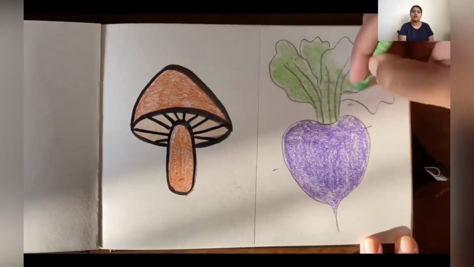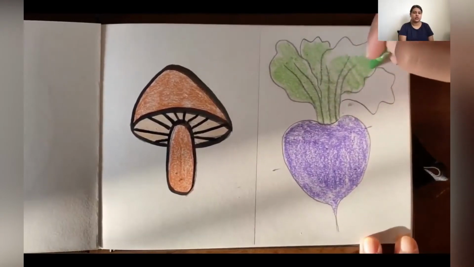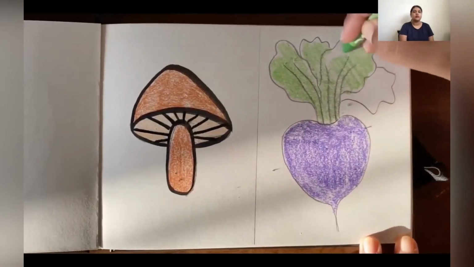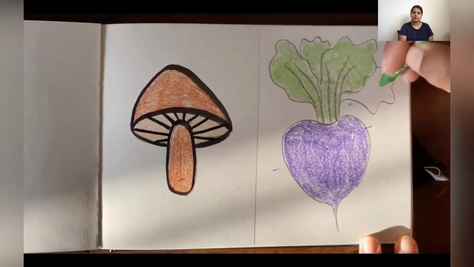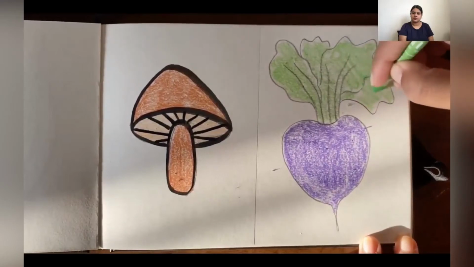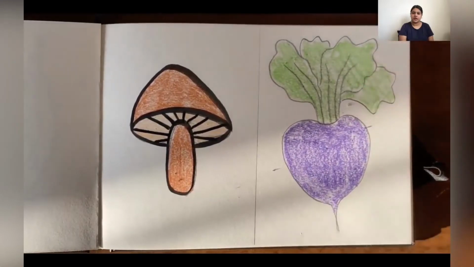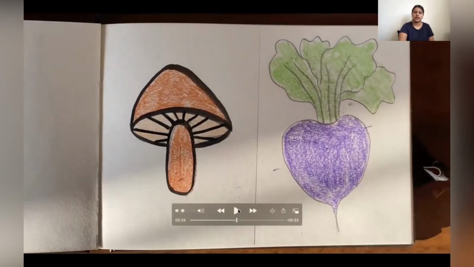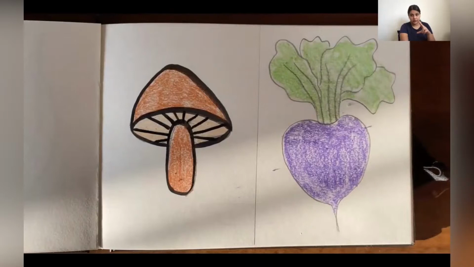So again, try to be as neat as you can. Try not to rush. Do it slowly, do it neatly. And there I have my coloring done. So you can see I've done the beetroot part if you're doing a beetroot, or the radish part if you're doing a radish, and then the green part of it, whether you've done light green or dark green, whichever is completely fine.